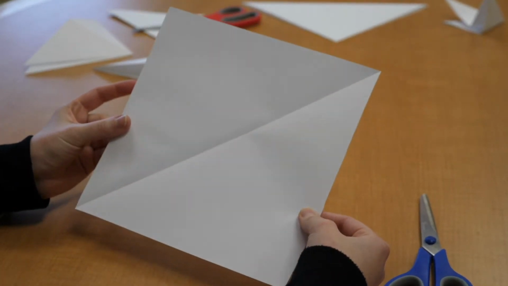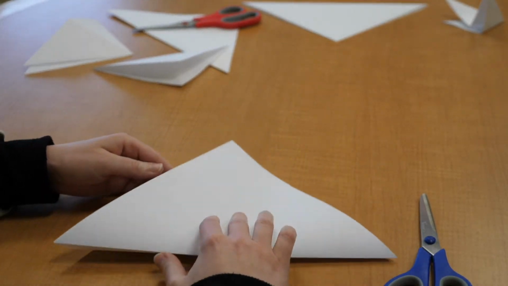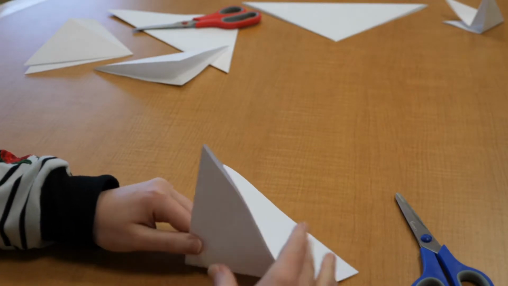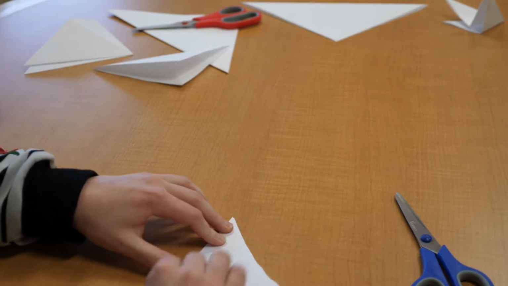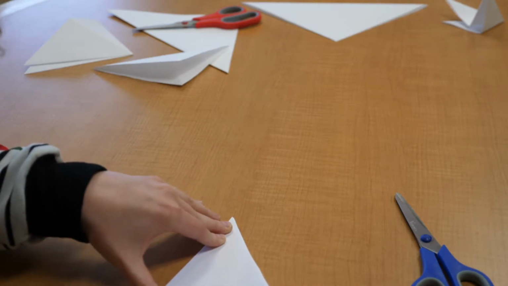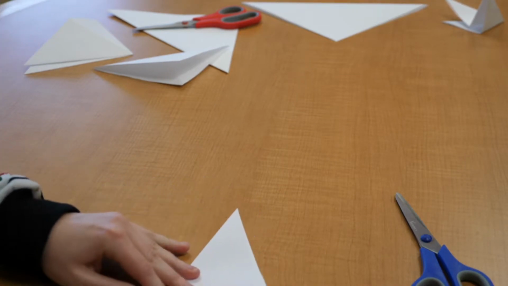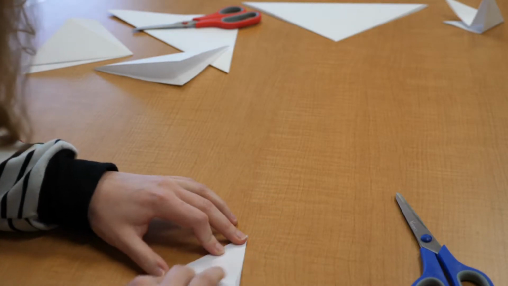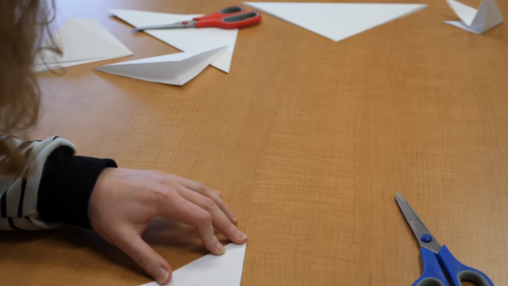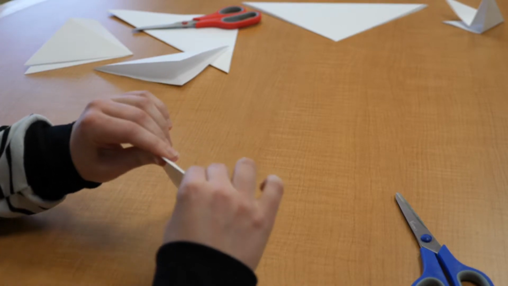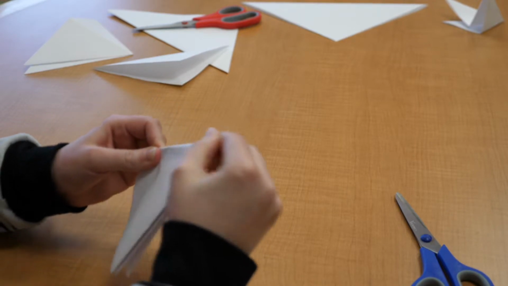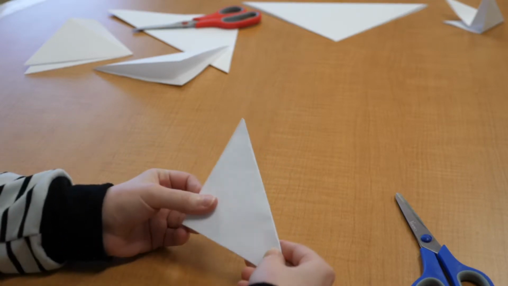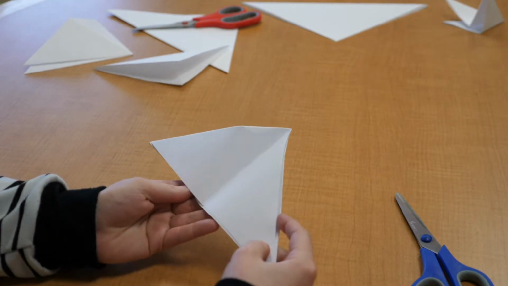And now that you have your nice perfect square, you're just going to fold one end over and make a really nice crease down the middle. You're actually going to take one more end and fold it over and make a nice crease. And you're going to fold your piece of paper one more time, and get a really nice crease there. Now, once you have your triangle like this, you're actually going to open it back up.